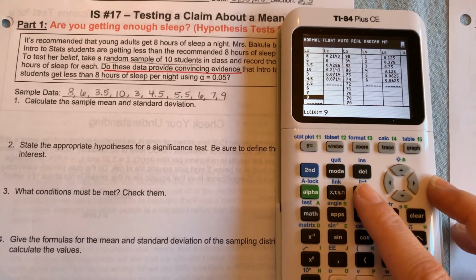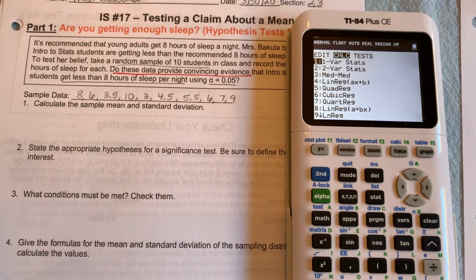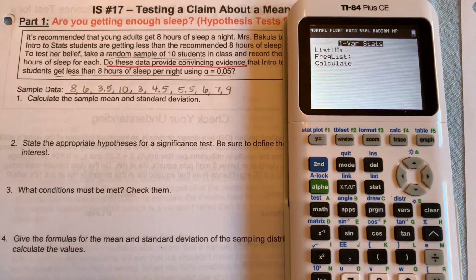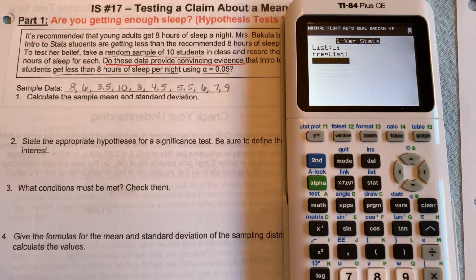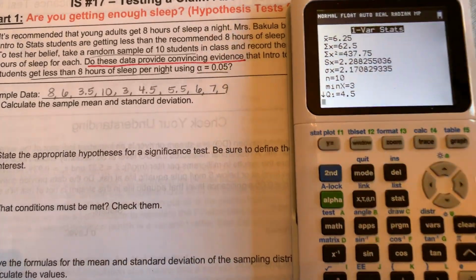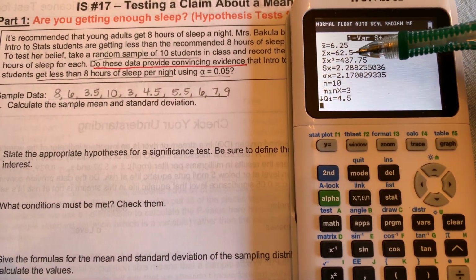Okay, so now I want to calculate that one variable statistic. So I'm going to hit stat, go over to calc, enter over one variable stats, and then tell it the correct list I've been using. I was using L1, so that's fine. Go down and hit enter over calculate. Okay, so there's my mean. That one's obvious. The X bar is 6.25. And then there's lots of other things.